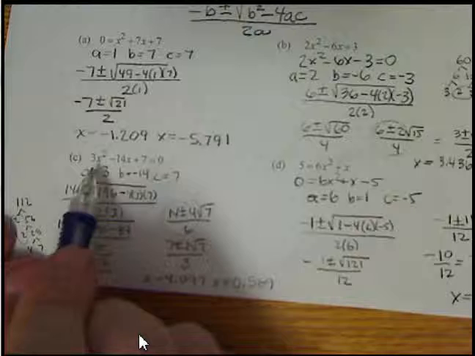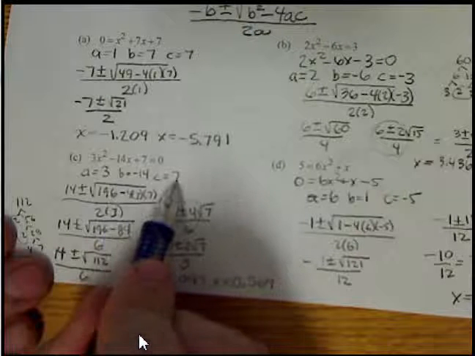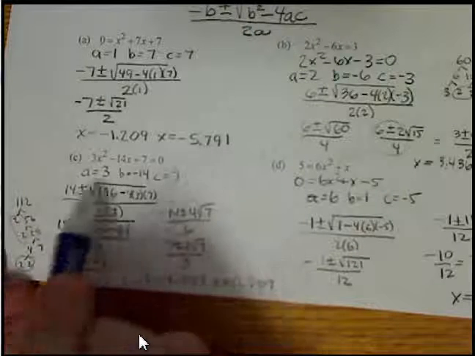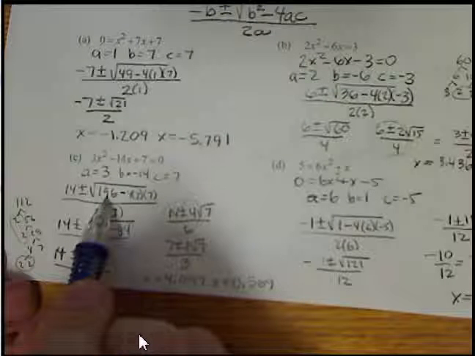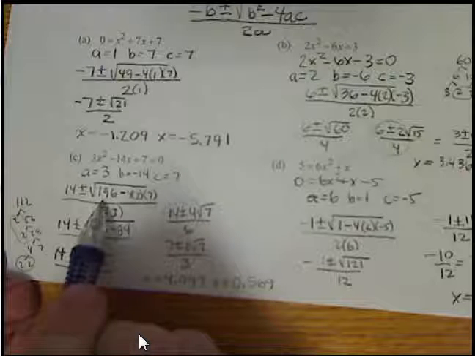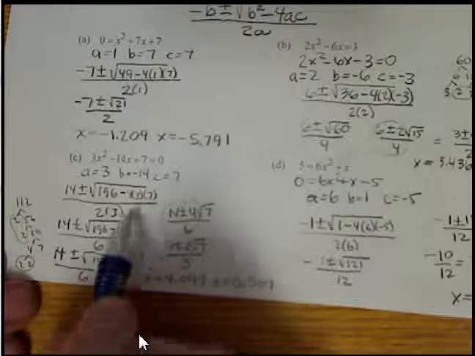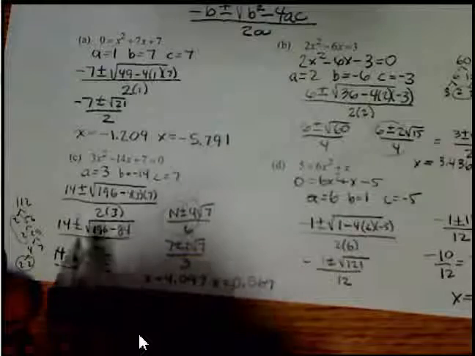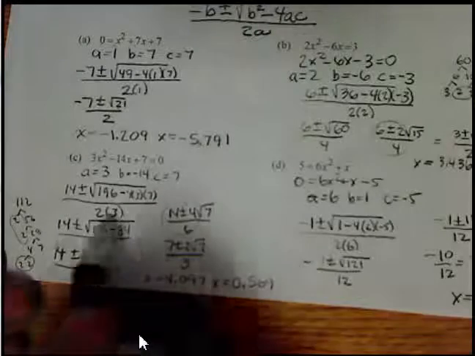Problem C. Again, this is already equal to 0, so a is 3, b is negative 14, c is 7. So negative 14 is 14. Use your calculator. 14 squared is 196. Remember, this is always going to be a positive number, never negative. And minus 4 times 3 times 7, we get 84. So 14 plus or minus the square root of 196 minus 84 all over 2a, which was 6.